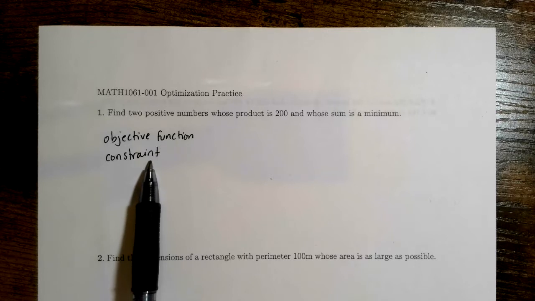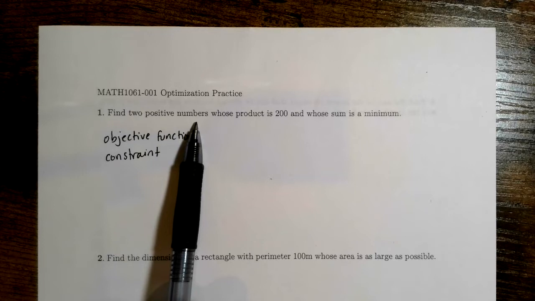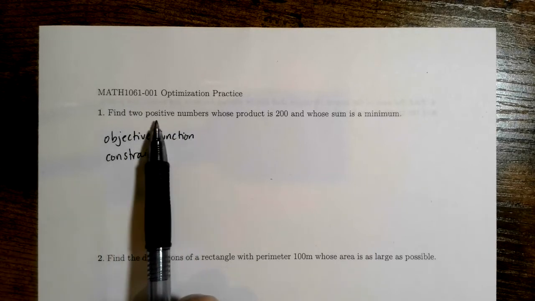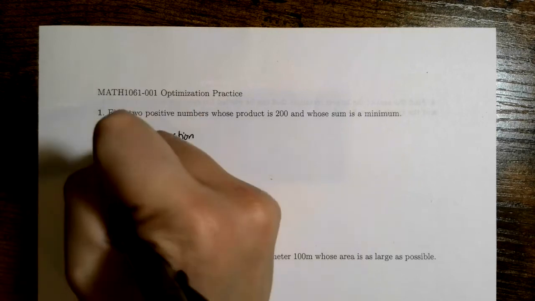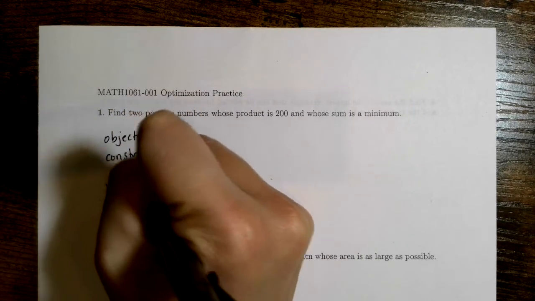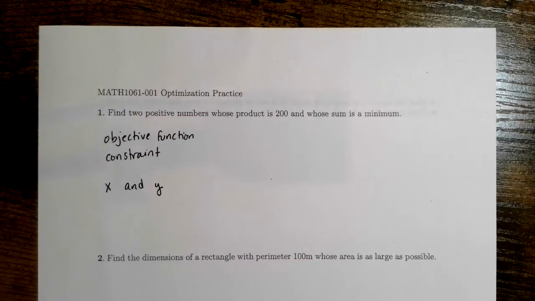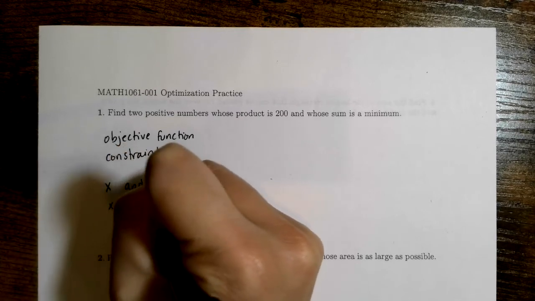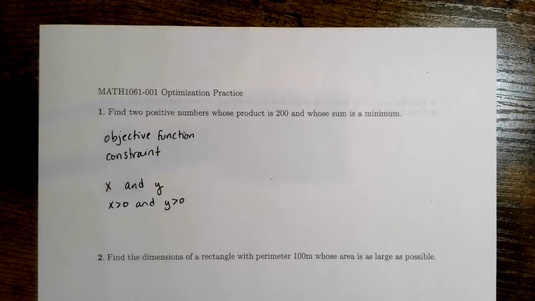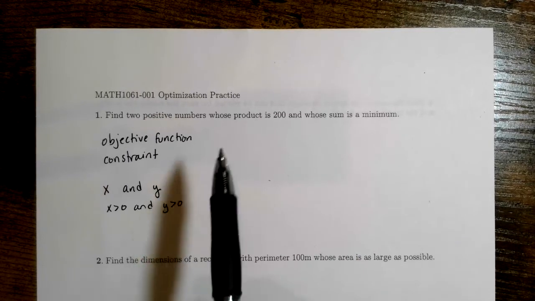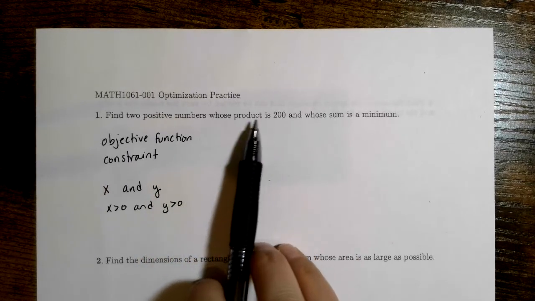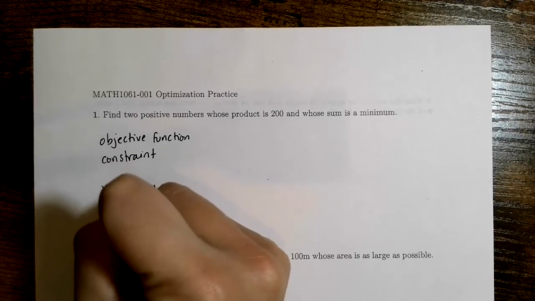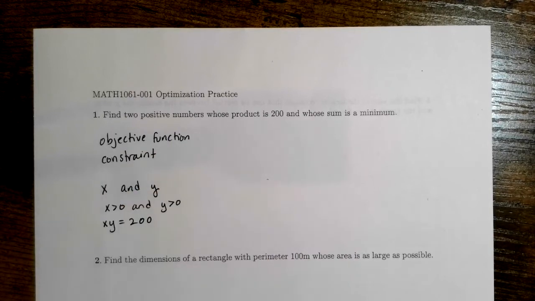Okay, so let's see how these terms apply to this problem. They say find two positive numbers. I don't have a diagram to draw here, but what I should start by doing is naming these two positive numbers. I'll call them x and y, but any two letters are fine. Because they're saying they're positive, I know that x is greater than 0 and y is greater than 0. They say their product is 200. Product means they're being multiplied. So we know that x times y equals 200.